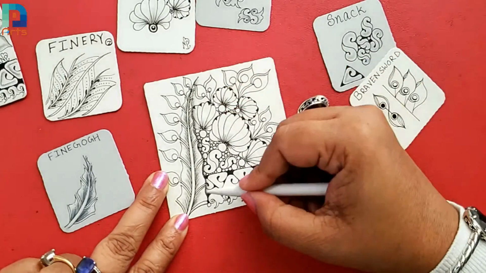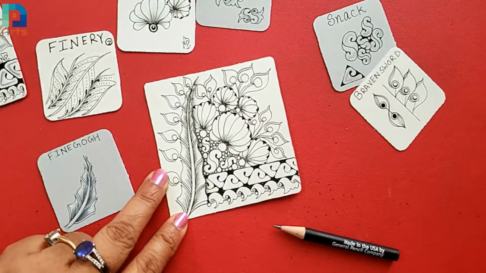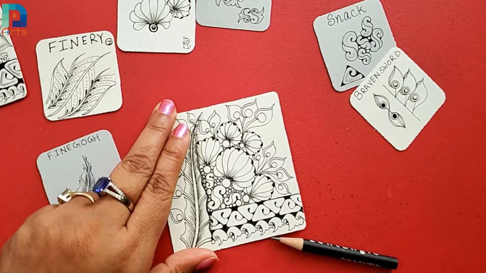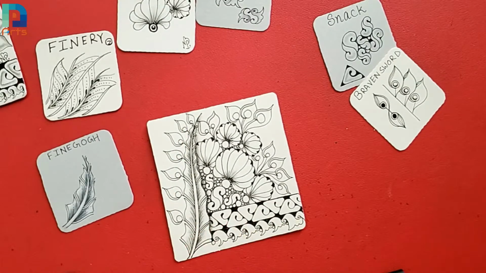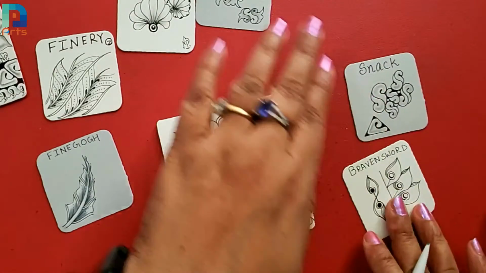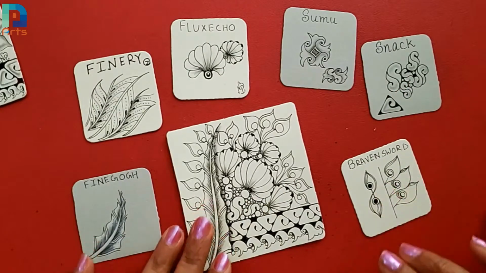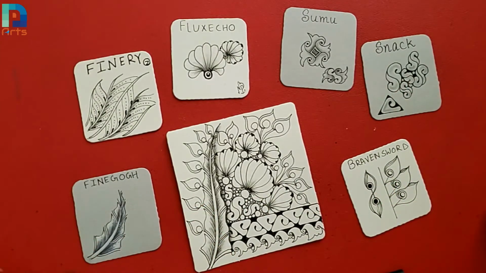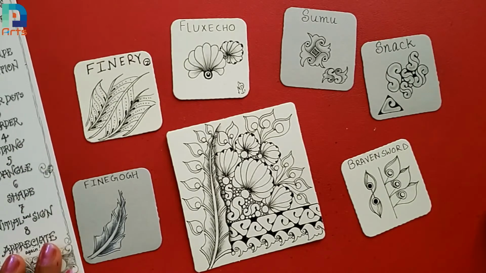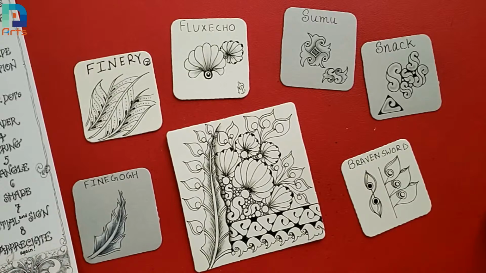So whoever is drawing along with me, please let me know. Are you guys done with the drawing, or have you started working with me on the shading? I'm waiting for you guys. Then I'll start the shading more. Shading, awesome.